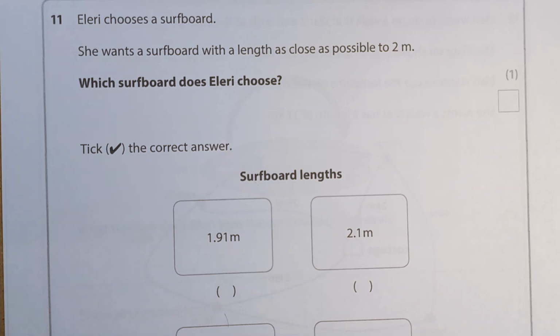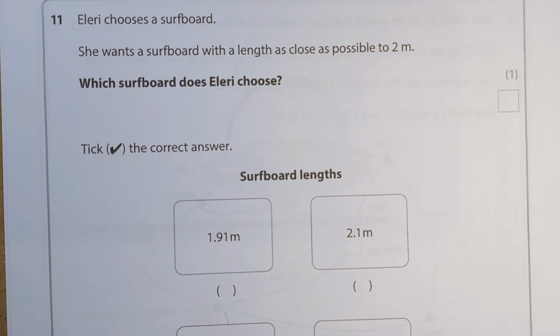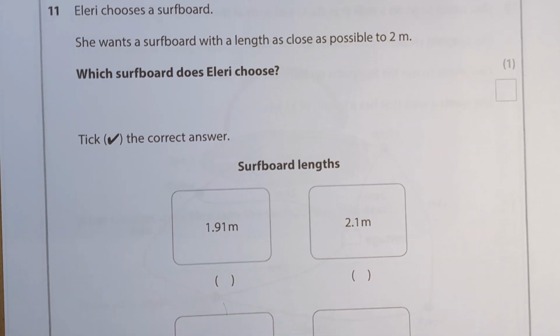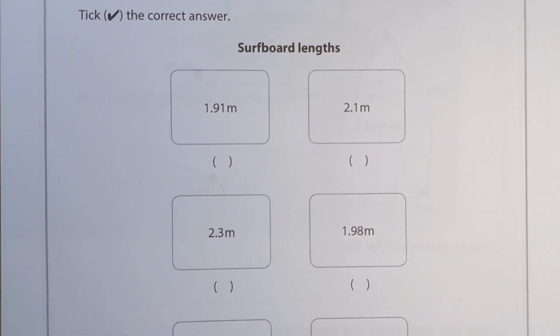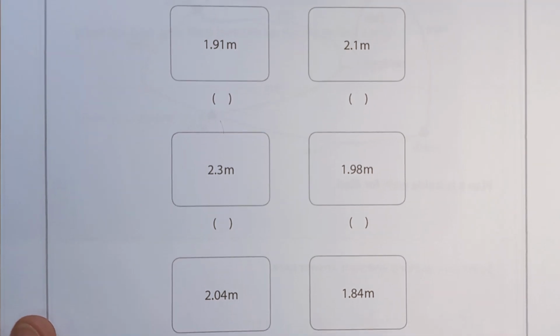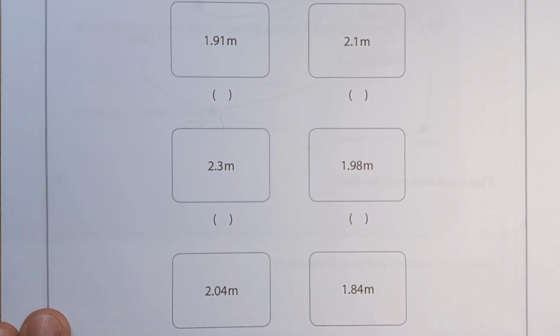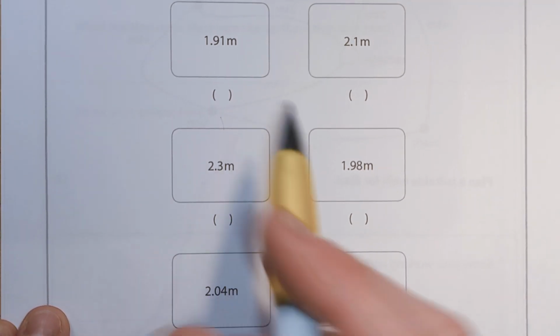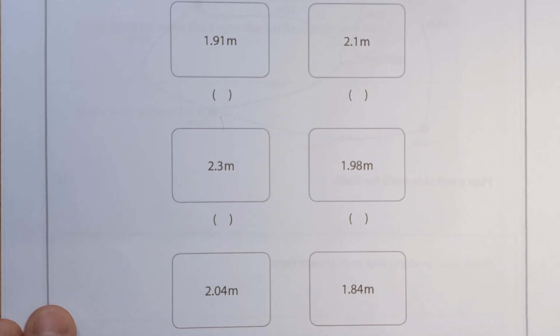Question 11. Ellery chooses a surfboard. She wants a surfboard with a length as close as possible to 2 meters. Which surfboard does Ellery choose? Okay, right. Now we've got 6 to choose from. Now we could rule out some of them, but actually, what's the best way to do it?